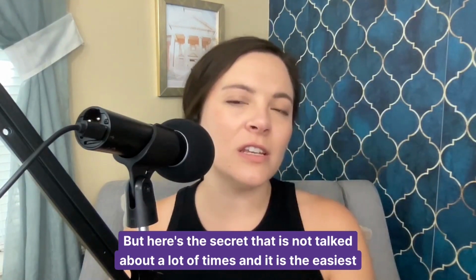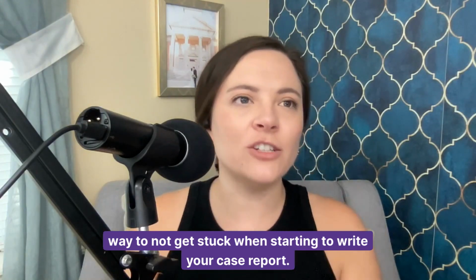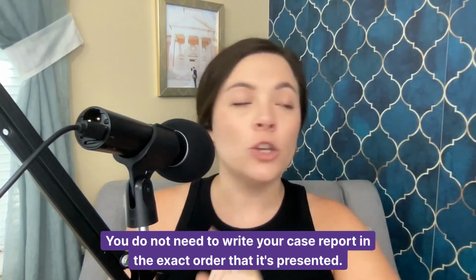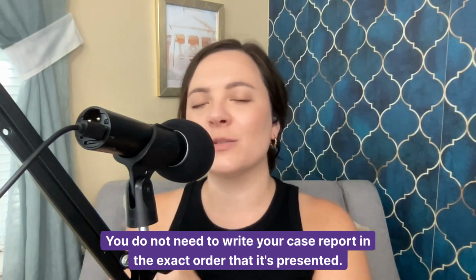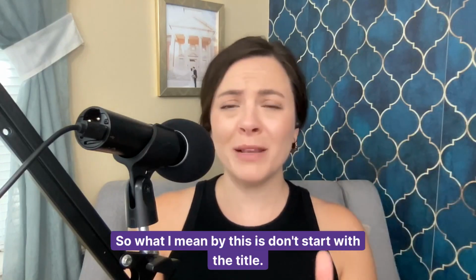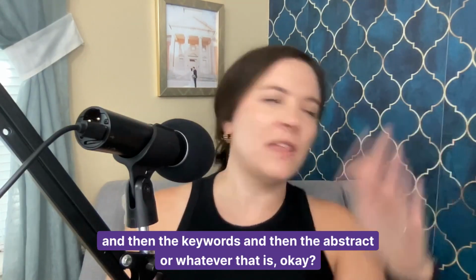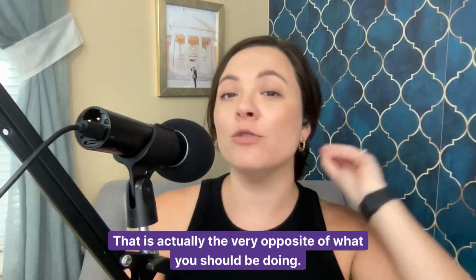But here's the secret that is not talked about a lot of times, and it is the easiest way to not get stuck when starting to write your case report. You do not need to write your case report in the exact order that it's presented. So what I mean by this is, don't start with the title and then the keywords and then the abstract or whatever that is, okay? That is actually the very opposite of what you should be doing.